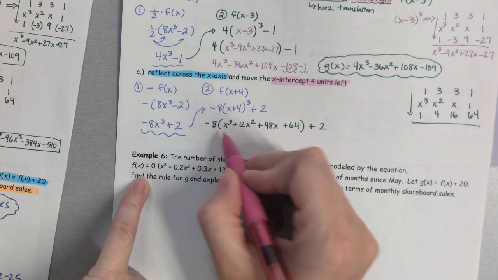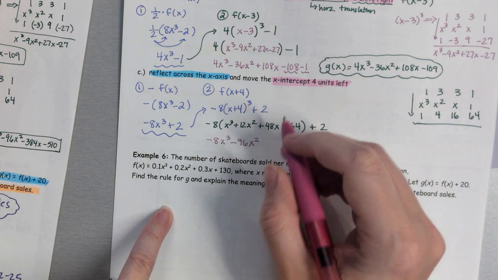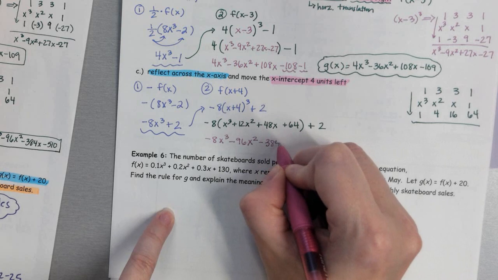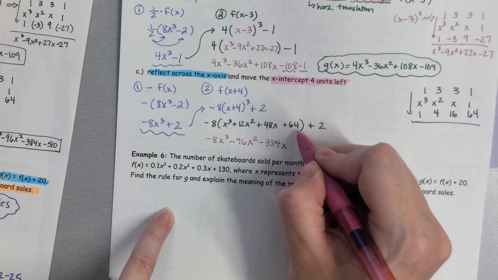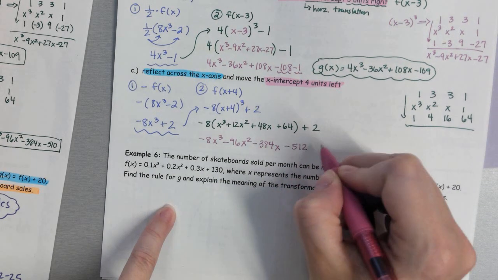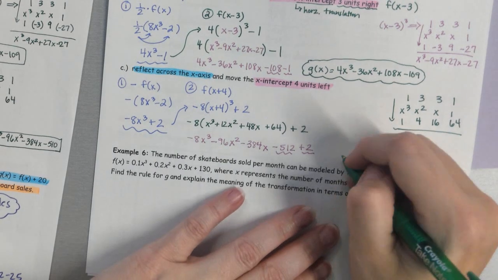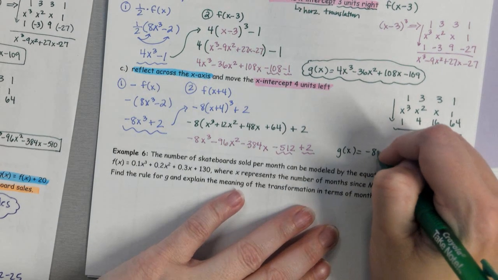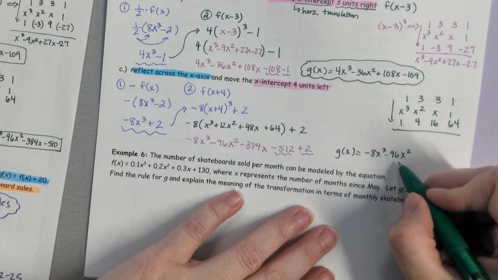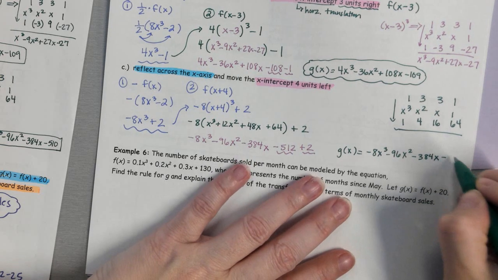Alright, so then we're just going to distribute the negative 8. So negative 8x cubed minus 96x squared, negative 8 times 48 is negative 384, negative 8 times 64 is negative 512, and then when you add 2 to that, you will get your final answer. And again, if you want to calculate that and then do the plus 2, so you don't have to write it out twice, that's fine. And you should get negative 510.